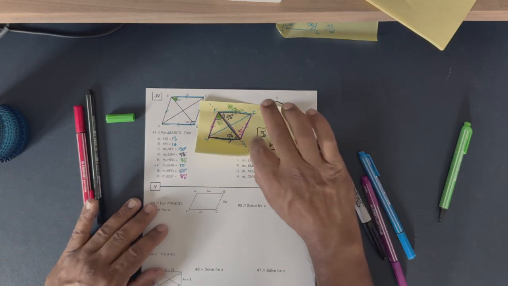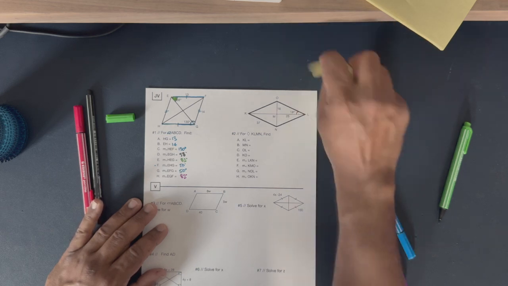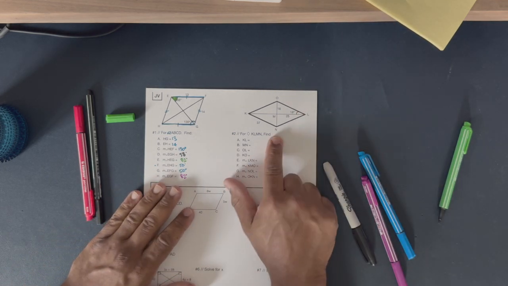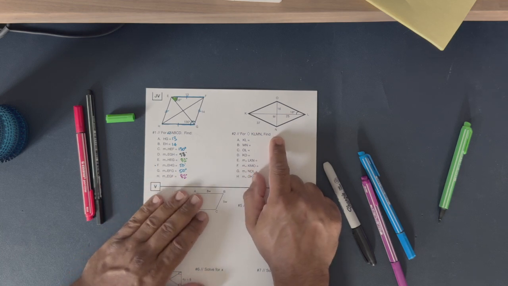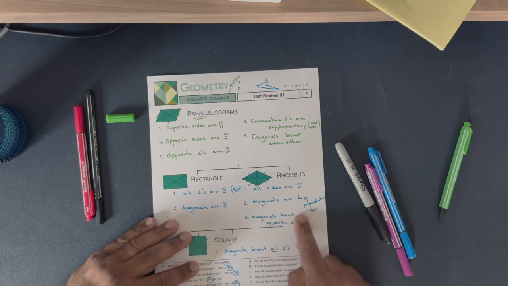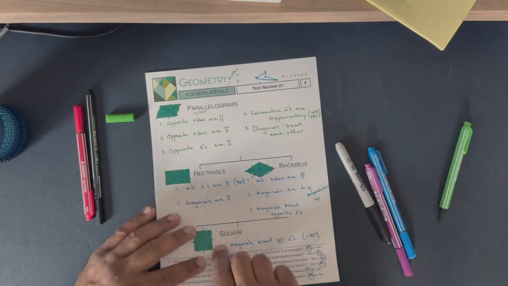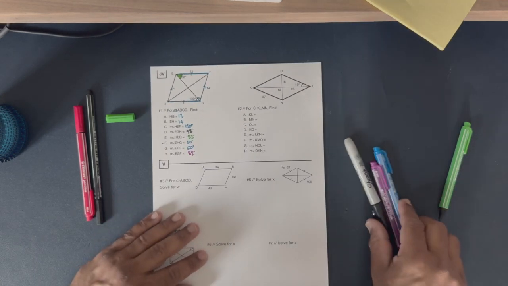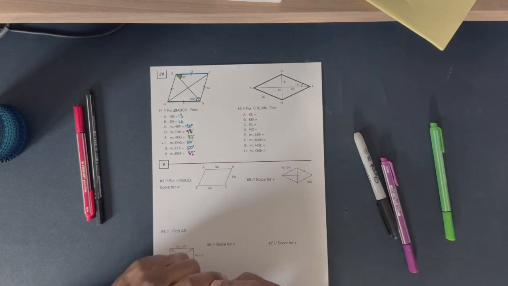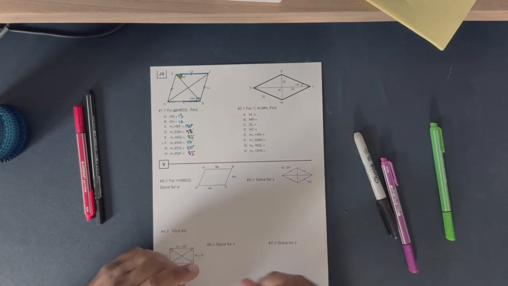All right, trash them. All right, so now we're dealing with this rhombus over here. We have properties of a rhombus and everything above it. All right, so let's see what we got. First, let's deal with sides.